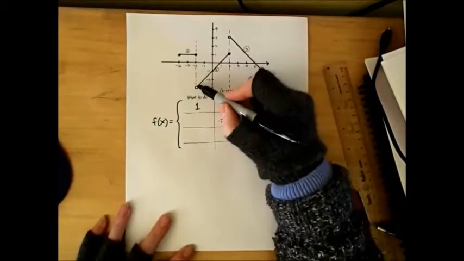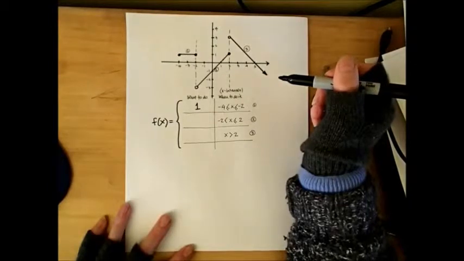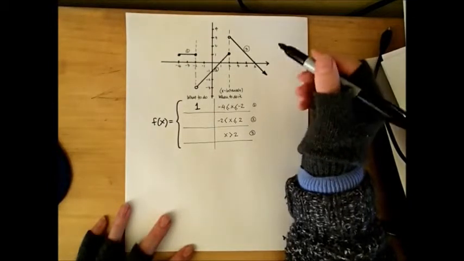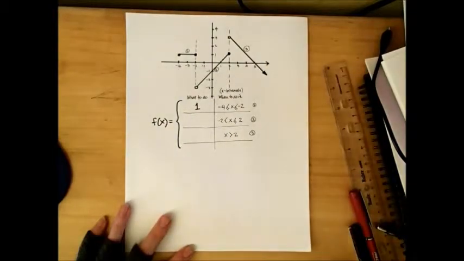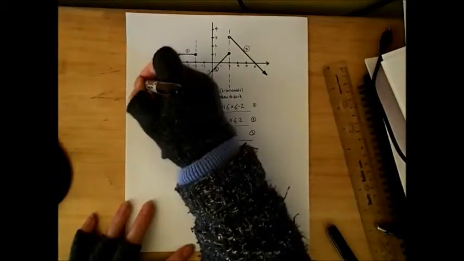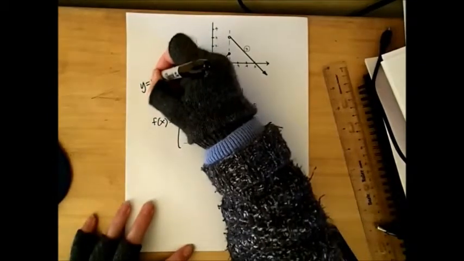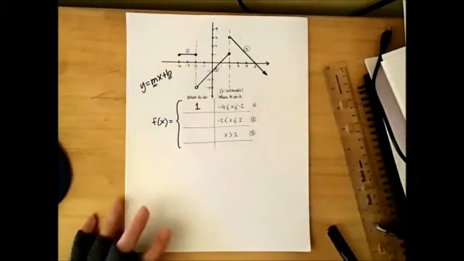What do you do on the next interval? Well, the other two fragments here are both pieces of lines, so we just need to be able to write the equation of each of these lines. Lines have equations that look like this, right? y equals mx plus b. So we just need to come up with the m and we need to come up with the b.